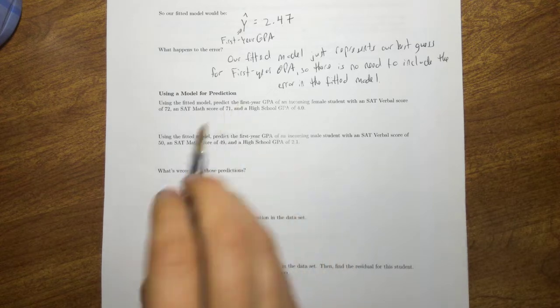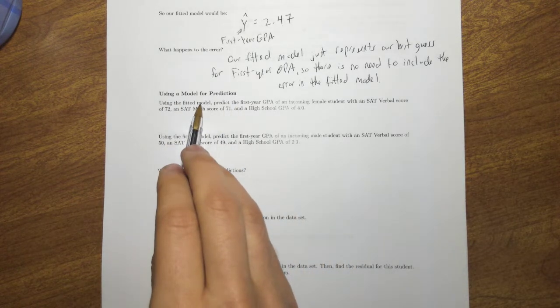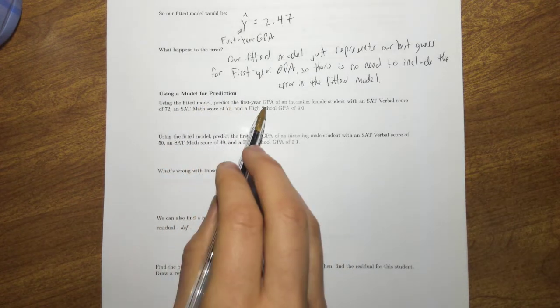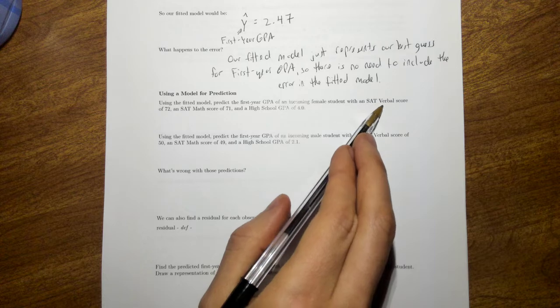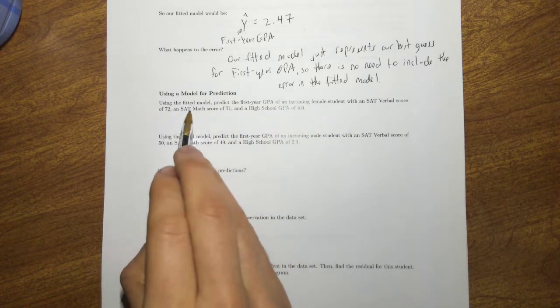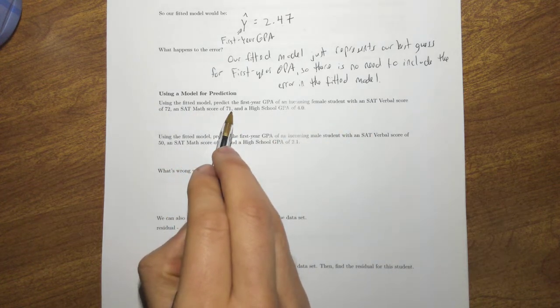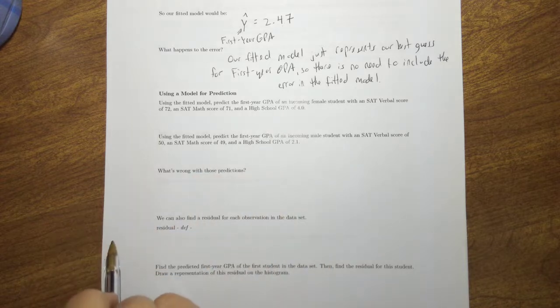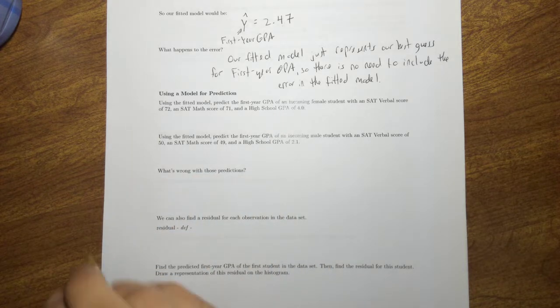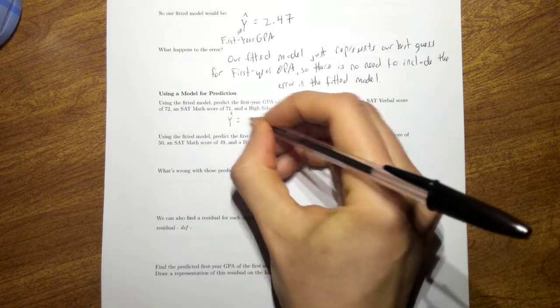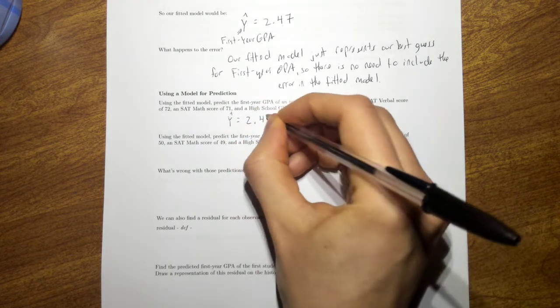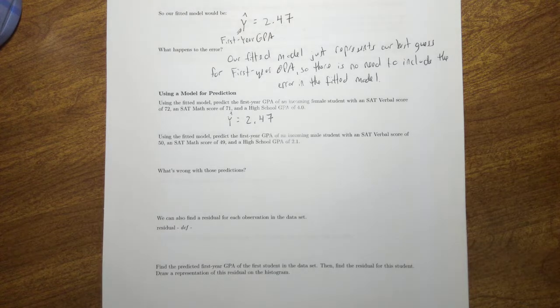Let's go ahead and use this fitted model and predict the first year GPA of maybe an incoming female student who has an SAT verbal score of 72, an SAT math score of 71, and a high school GPA of 4.0. Using our model, we're going to predict that her first year GPA is just going to be 2.47.